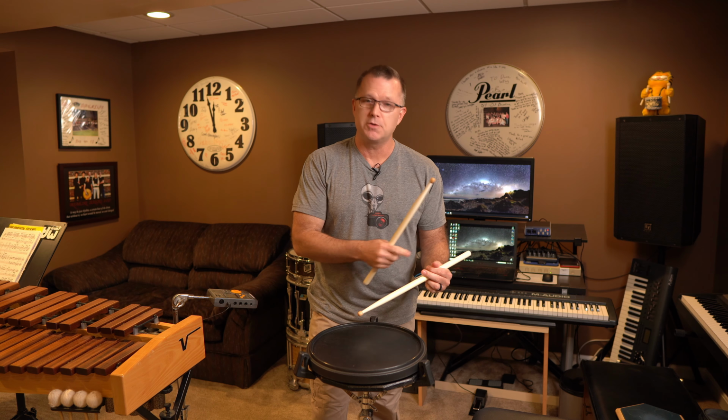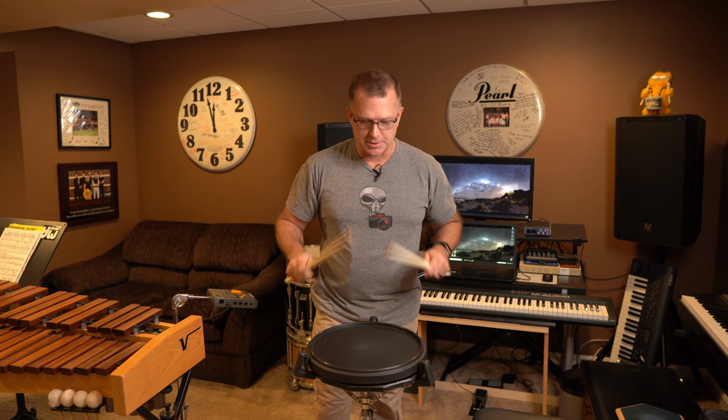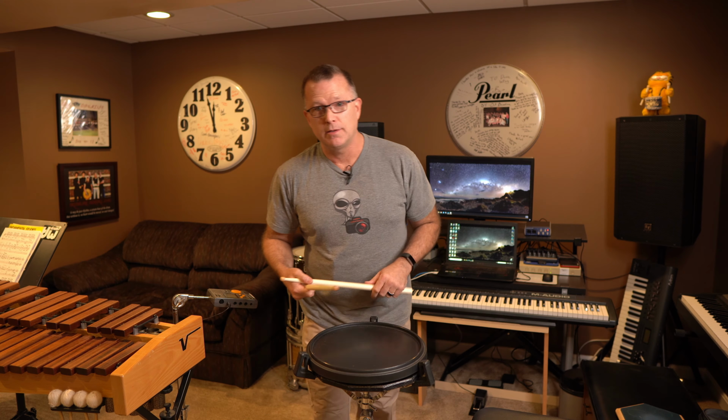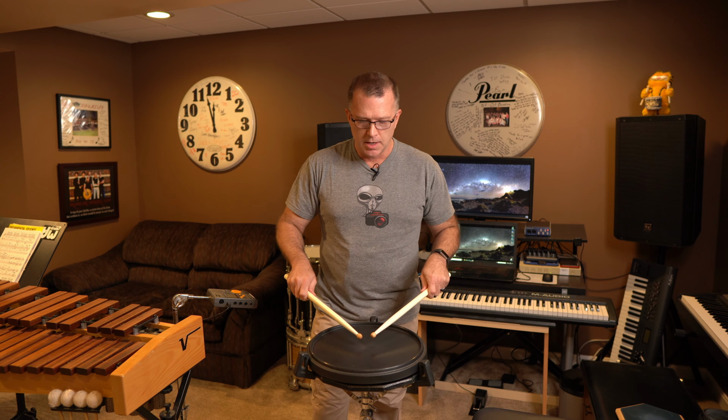Right? Now I inadvertently, out of sheer habit, switched to traditional grip. I'm going to go back to matched. That was unintentional. So if you're already an experienced traditional grip player, feel free to use traditional grip. But I'm at this point still kind of focused on match grip for the purposes of this lesson. All right? But we want to, in this case, think point, relax.